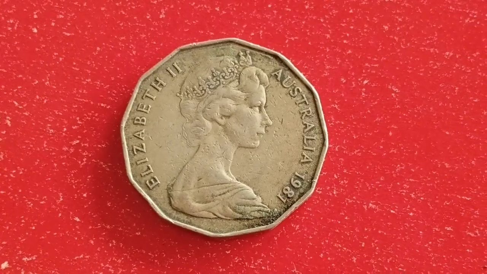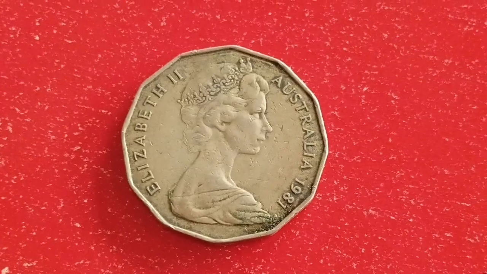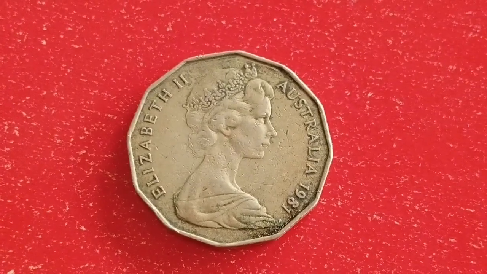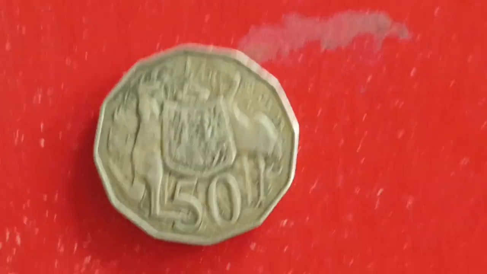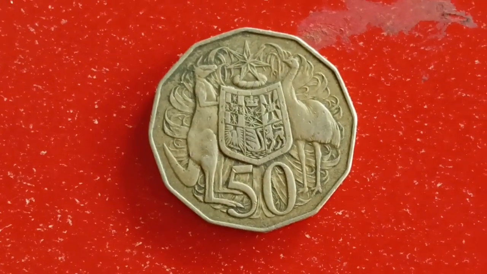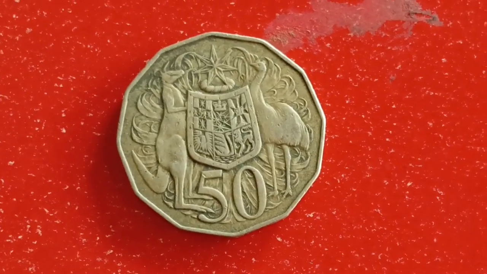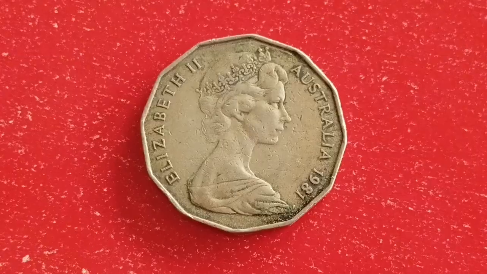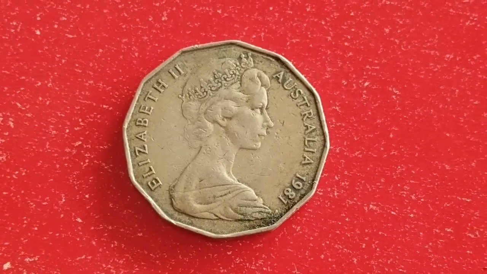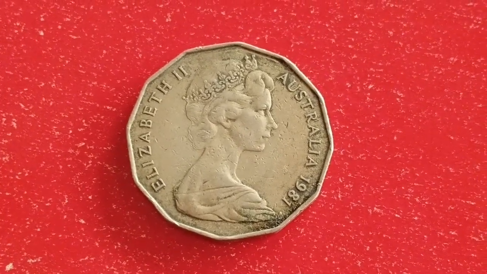Today we are talking about the Australian 50-cent coin from 1981 and why many people search for its value. This coin is part of everyday Australian history and it is still found in circulation even today. The 50-cent coin has a unique 12-sided shape that makes it easy to recognize, and this design has been used since the late 1960s. The 1981 issue was struck during a time when Australia had been using decimal currency for several years and the country was growing with strong national identity shown on its coins.